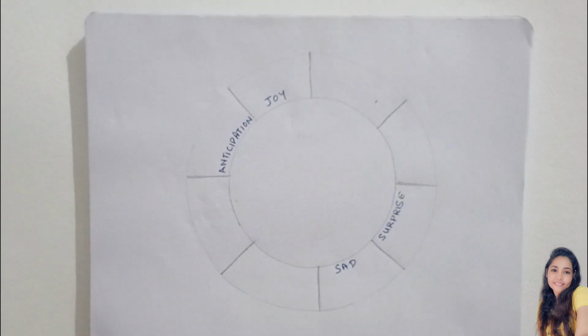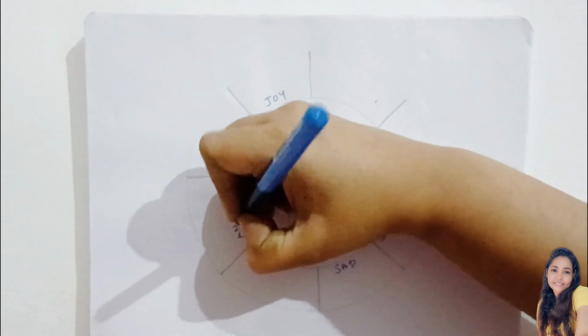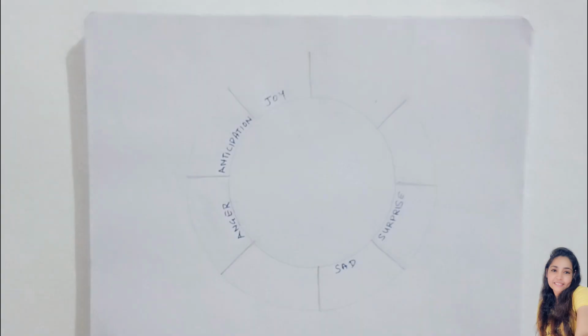The next emotion is anger. Now, I'm sure we all know what anger is. When we are expecting something and that doesn't happen, or something goes against your will, we express this feeling of madness and you get all aggravated, and that is exactly what anger is.